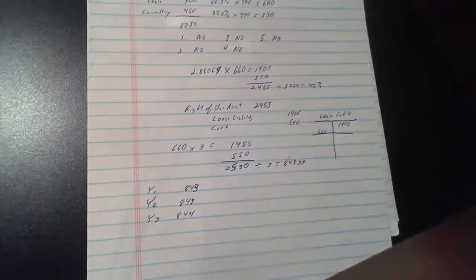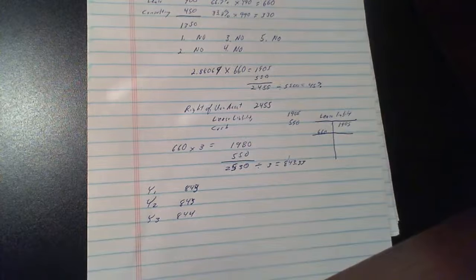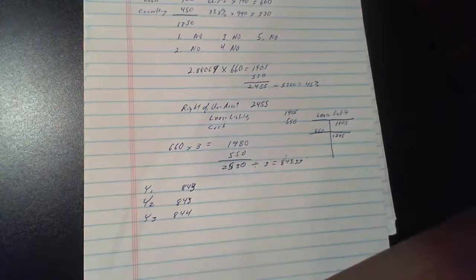And so we are going to have $1,245 as our lease payment. Now what we're going to do is take that $1,245 and multiply it by 4%.